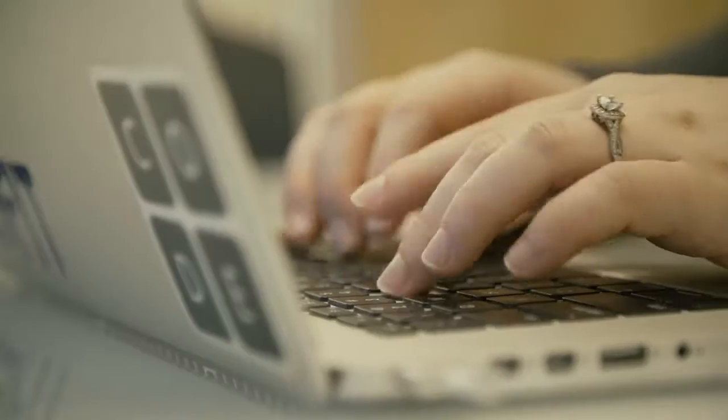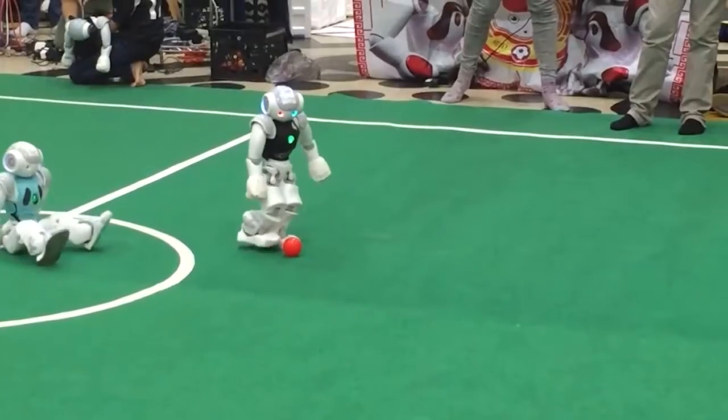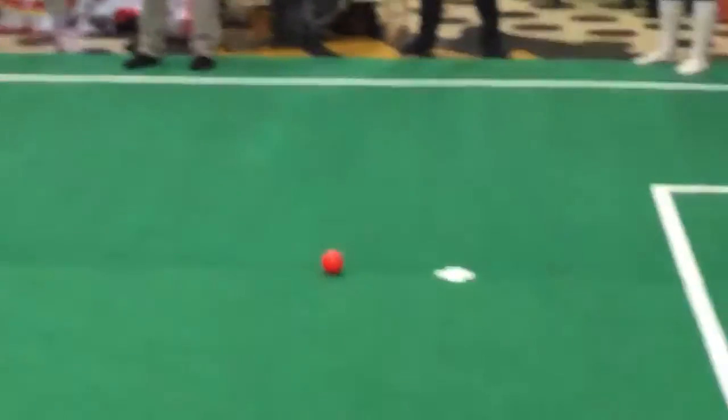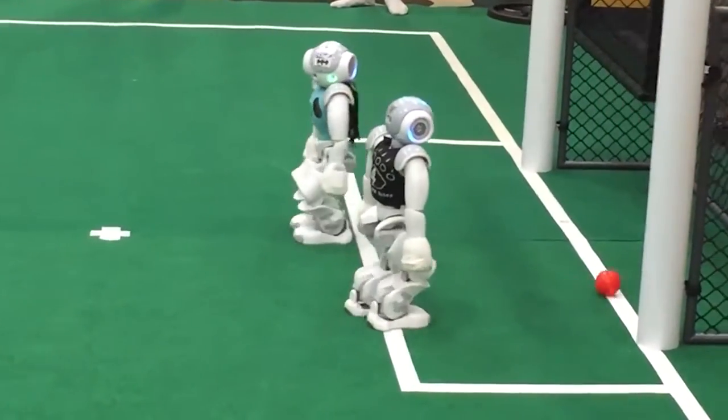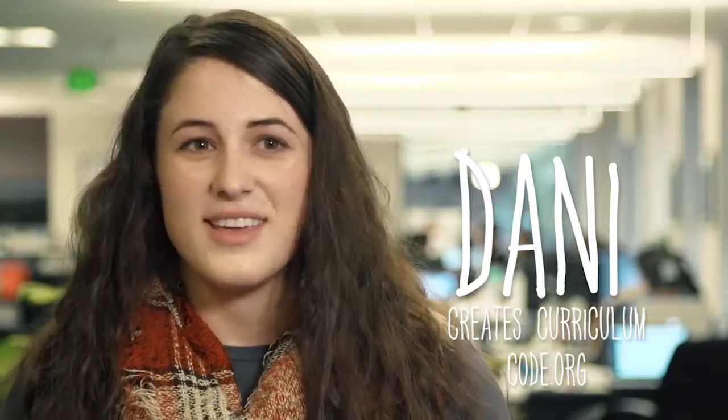I'm Danny, and I'm a curriculum writer at code.org. In college, I took my interest in sports and combined it with my interest in computer science. And I worked on a robotics team, and we actually competed internationally, so around the world. So I got to travel to Istanbul and Mexico, and I love how it connects to every field and any interest you have.